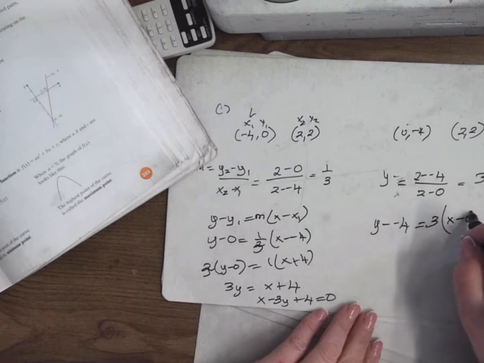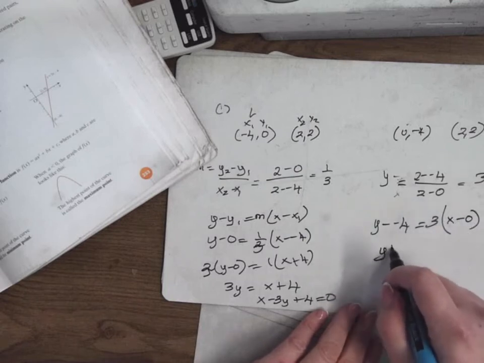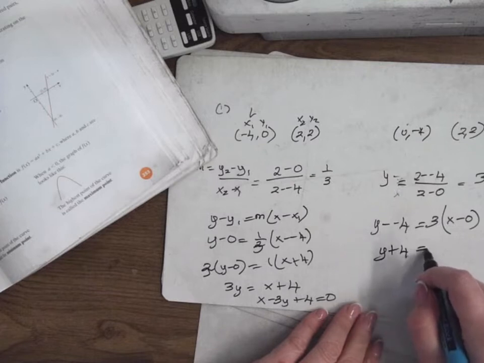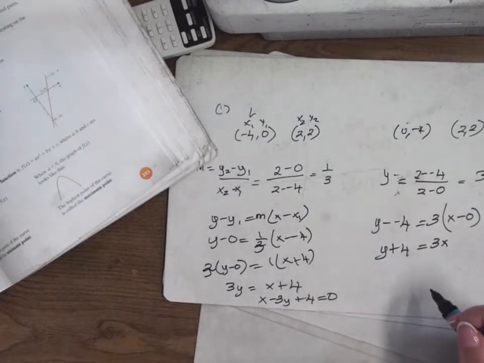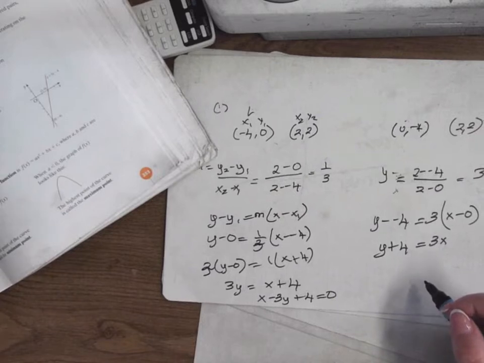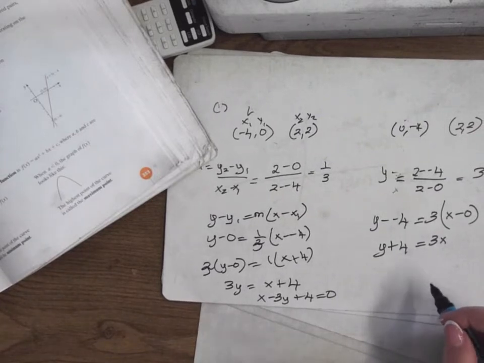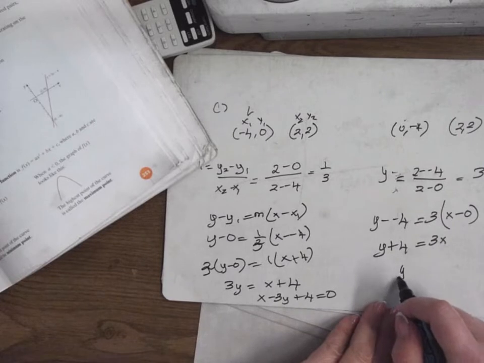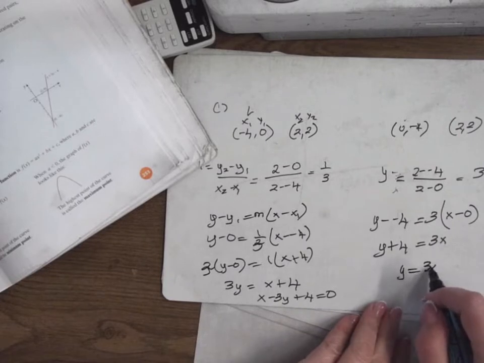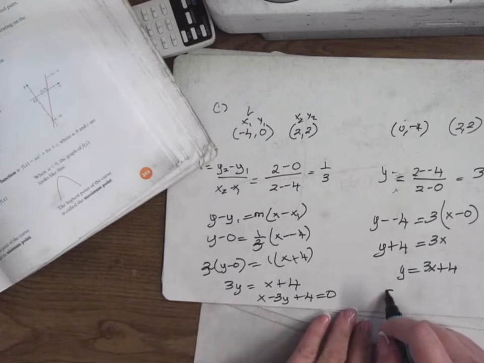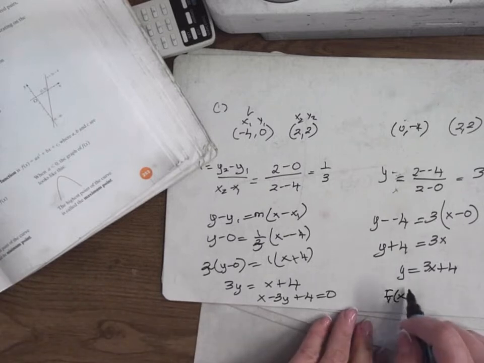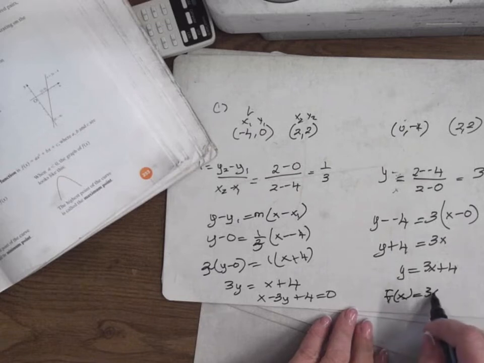minus 0. So that's y plus 4 equals 3x. And girls, because I'm dealing with functions and I have to do the inverse of the function in a minute, I'm going to rearrange this so I just have y equals 3x plus 4. And I might do the same to the other one, because I'm dealing with functions, so I actually want f of x equals 3x plus 4. Does that make sense to people?